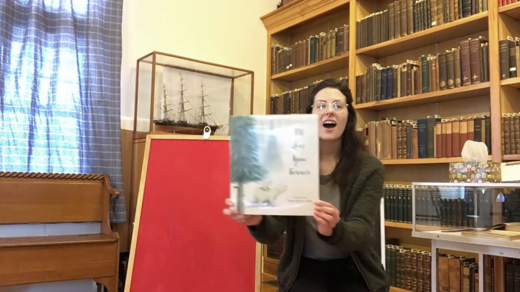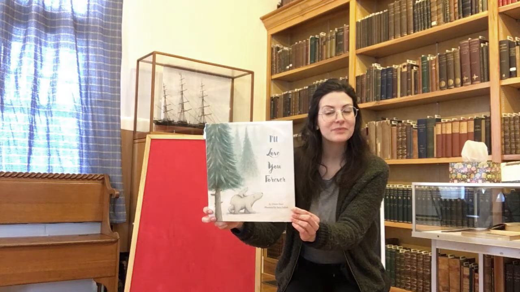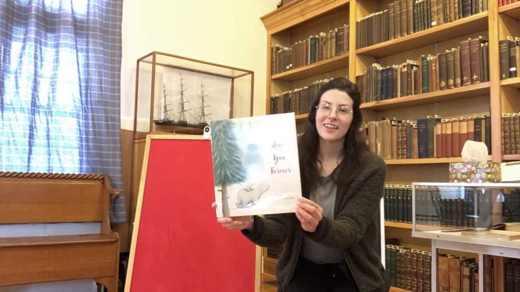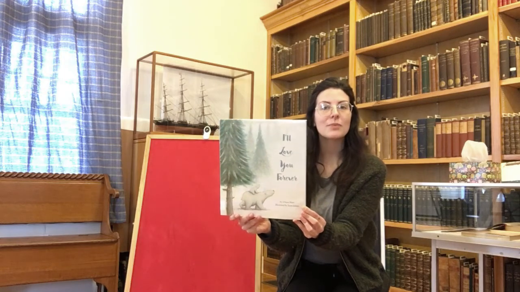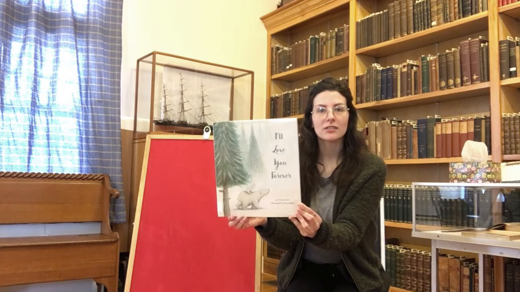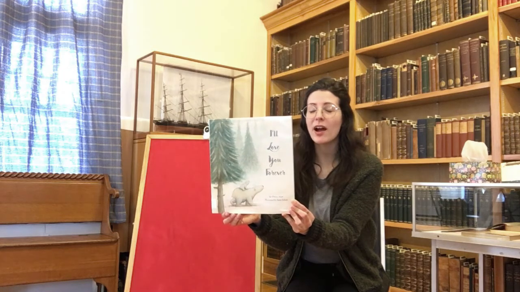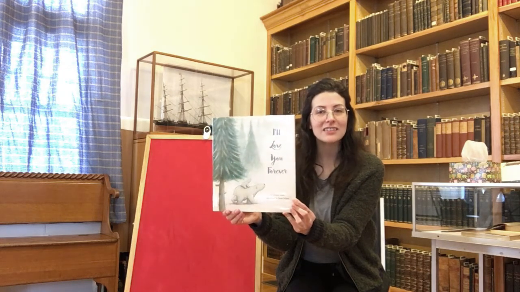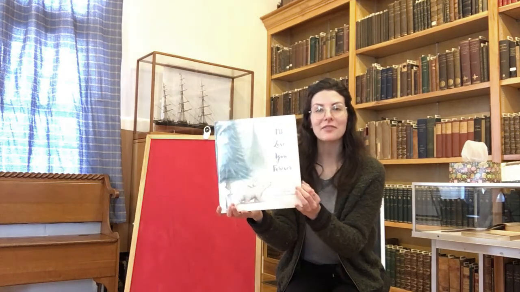Good job, friends! Our next book is called I'll Love You Forever by Owen Hart. And this book is another example of a parent and a child, but it's also just about how some loves are so deep and so strong that they never end. No matter what tests them, no matter how long they last, these loves are forever. Let's read the inside flap.